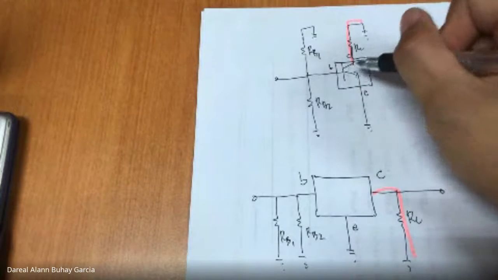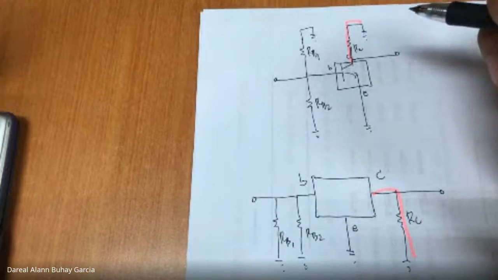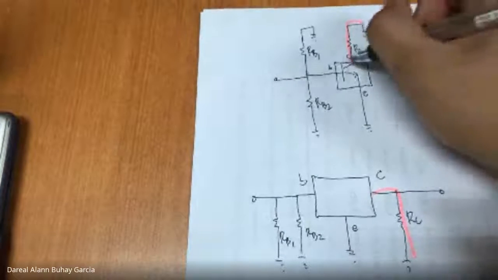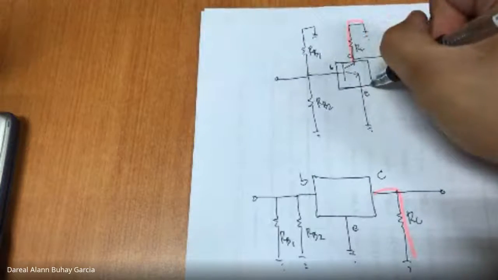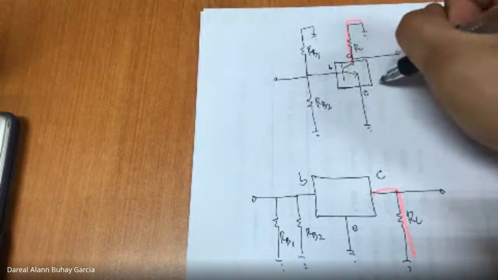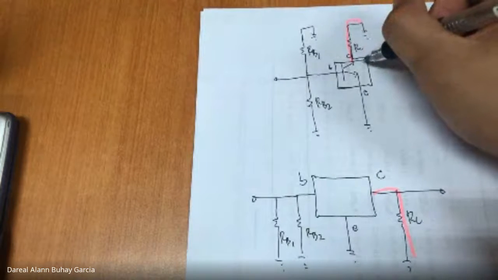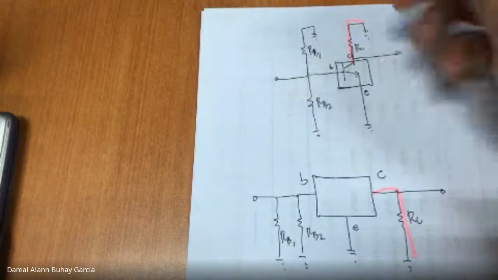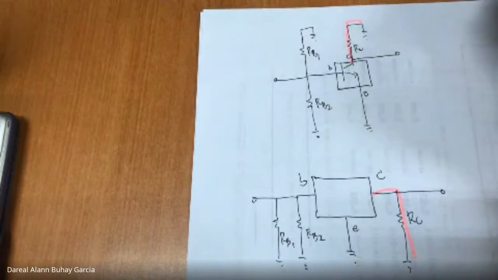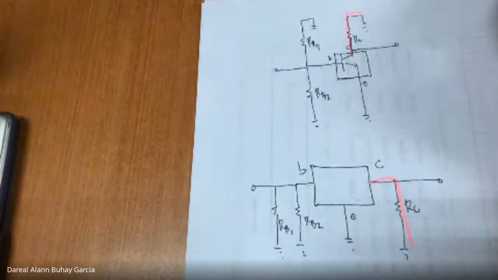Katong VBE dire. Wala pa nato gi-replace si VBE og wala pa nato gi-replace si transistor og model natong gusto, no. Ato lang gi-withdraw ang circuit outside ni transistor. Okay. Okay, sige.